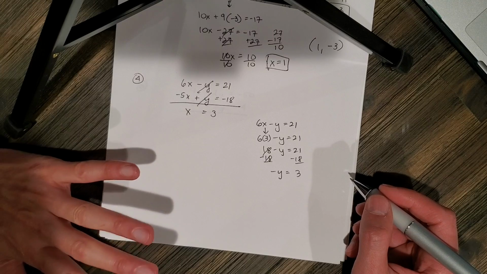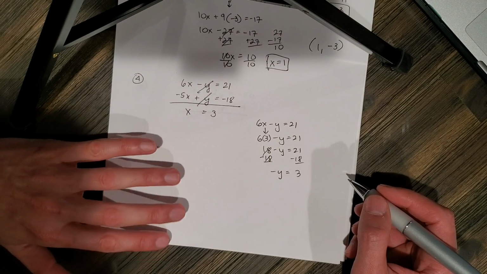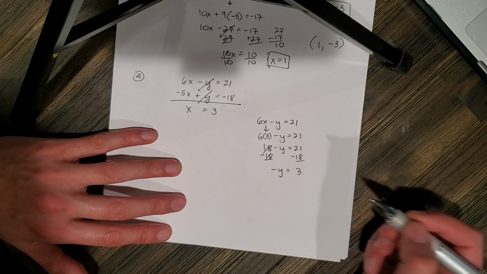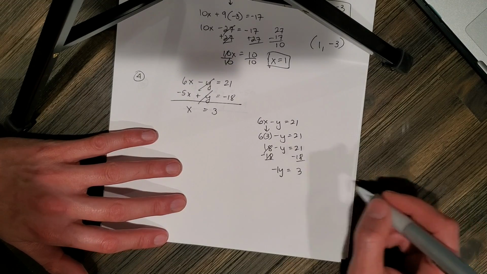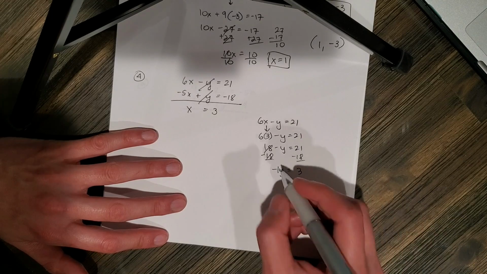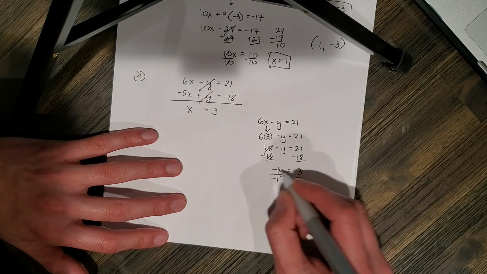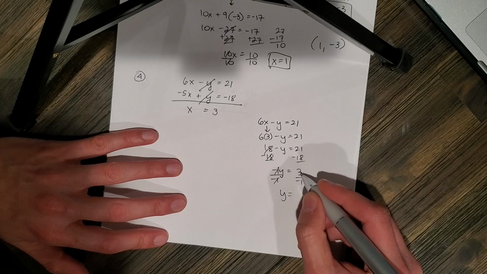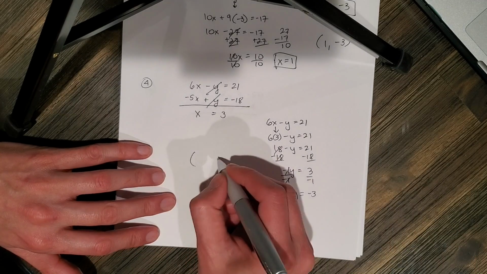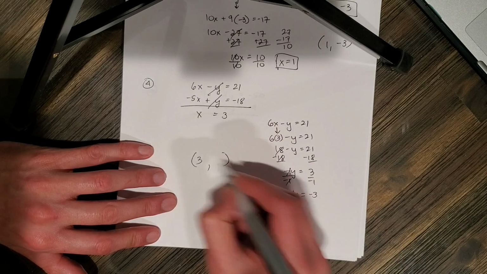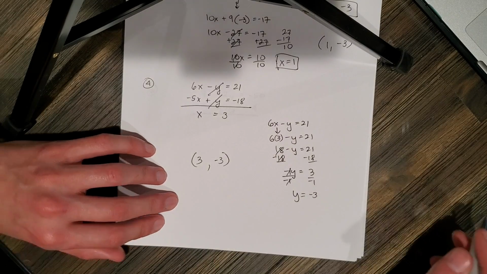Now, it may look like we're finished here, but we are not. Because notice here, there's a negative y there. That's kind of like saying negative 1y equals 3. So we're going to have to divide by the negative 1 there. y equals, now 3 divided by negative 1 is negative 3. Okay, now I'm done. So my answer is going to be 3, negative 3. See that?